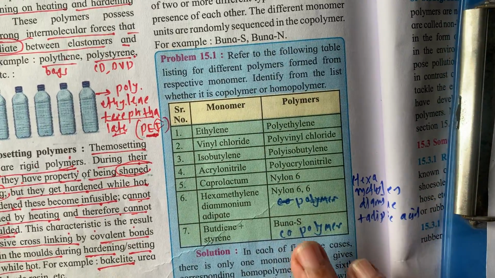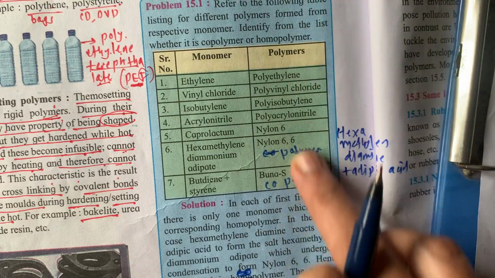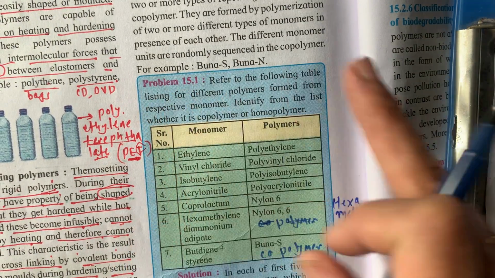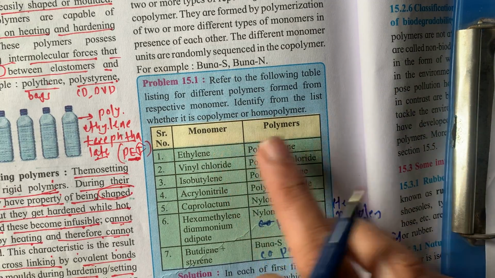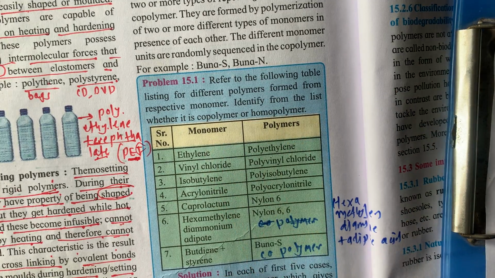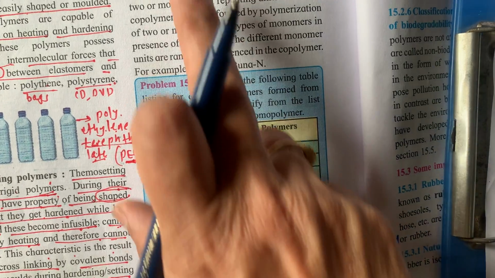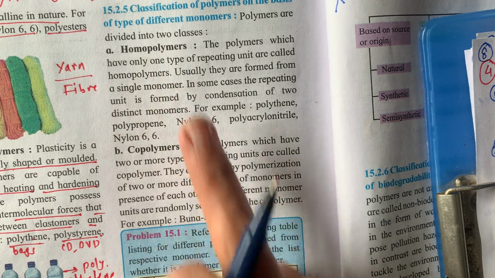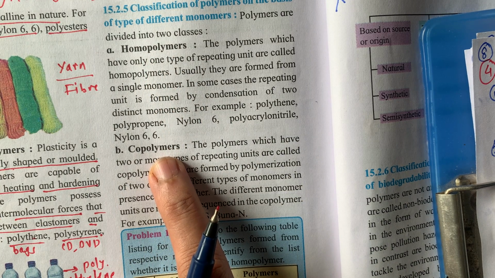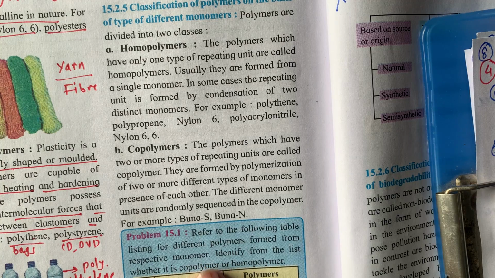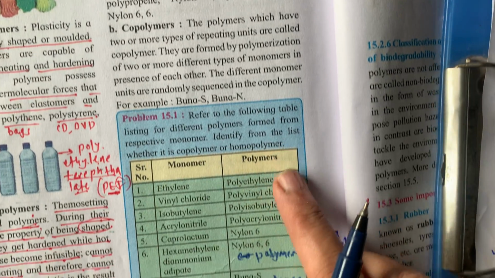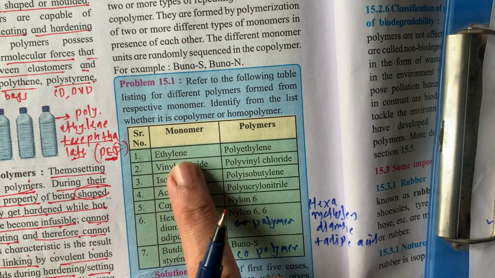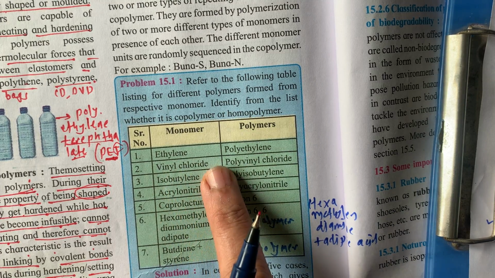Here it is in copolymers. See which are the monomer and which are the polymer. All this is given in this table. Please go through problem 15.1 and try to understand which are the homopolymers. Homopolymers means only one type of repeating unit, while copolymers have two or more types of repeating unit. Here it is given very clearly. If it is ethylene monomer, then the polymer is polyethylene, only one single unit.